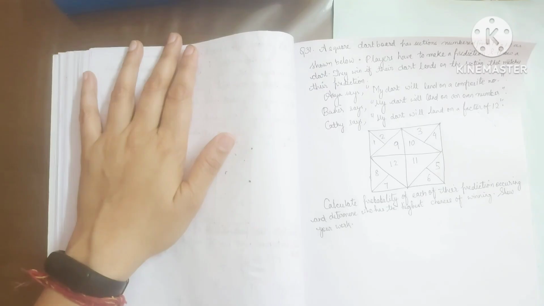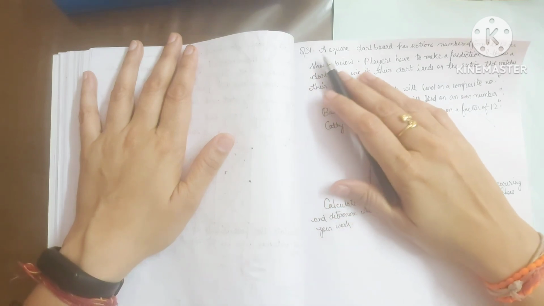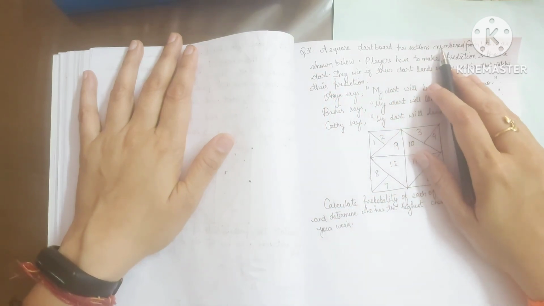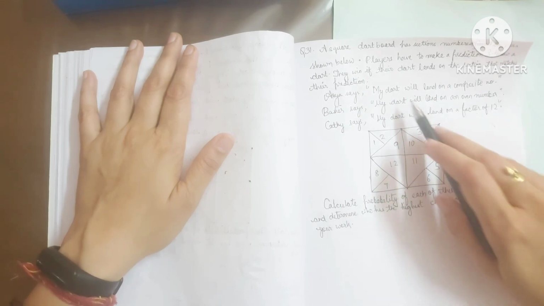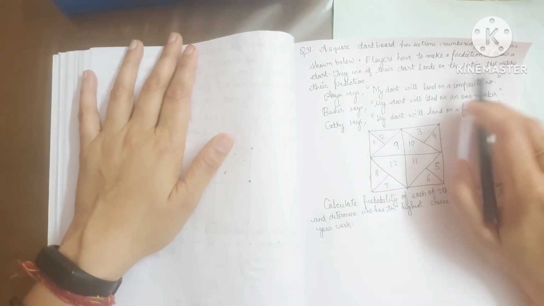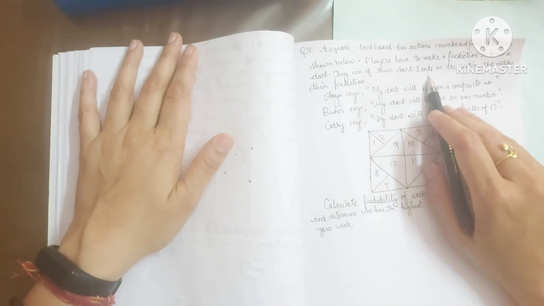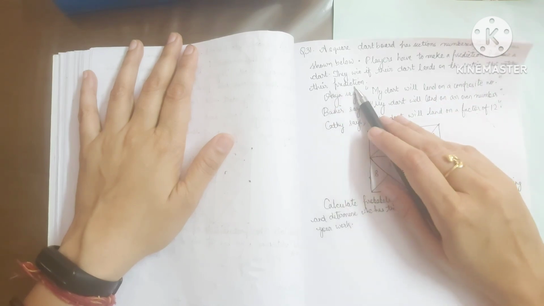Okay, let's start with question number 31. Let's read the question first. The question says a square dartboard has sections numbered from 1 to 12 as shown below. Okay, this is a dartboard. Players have to make a prediction and throw a dart. They win if their dart lands on the section that matches their prediction.